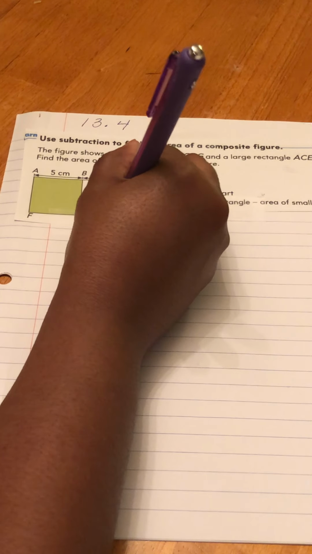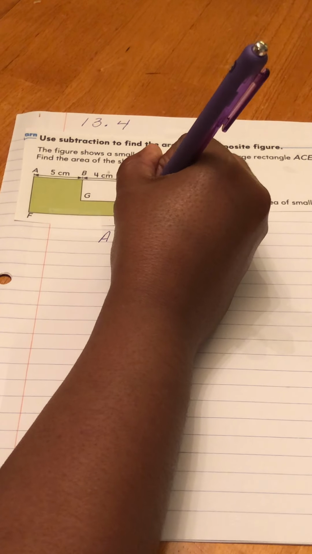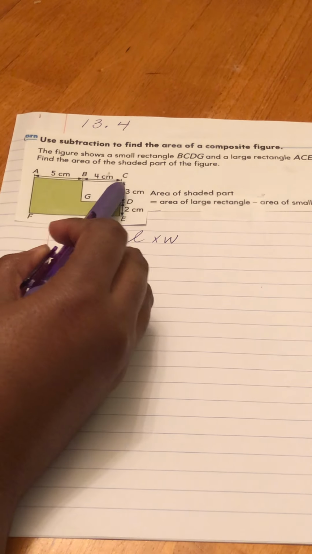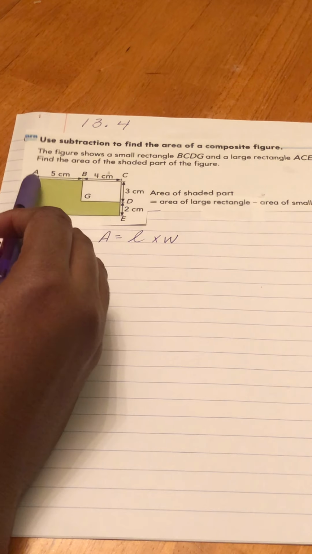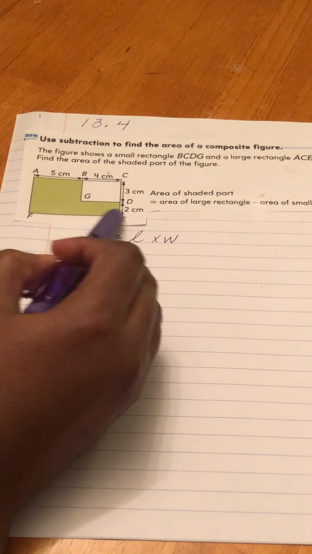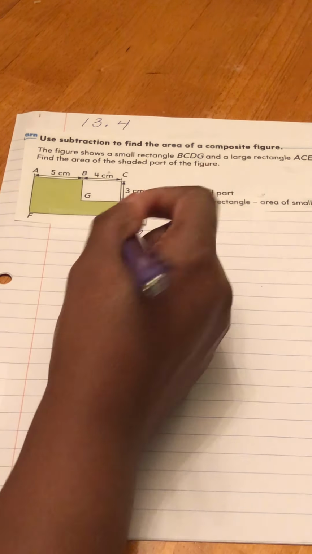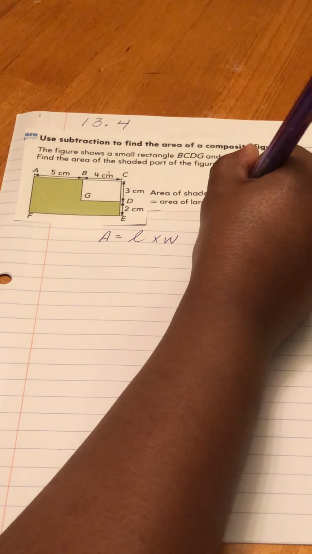Okay. So I'll write my formula first. And this is what many of you were missing on Wednesday and Thursday, and I told you to redo it. And if you didn't redo it, I just took points off. Okay. Area equals length times width. So of this large rectangle, this means the whole thing, ACEF, the whole rectangle. Okay, so I'm going to write that down so you know what we're talking about. This will be the area of the large rectangle.